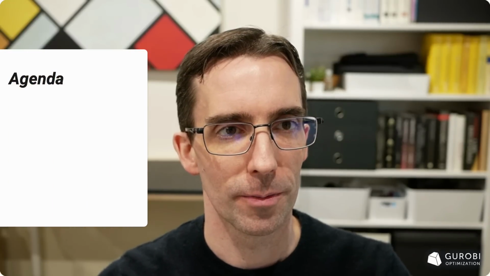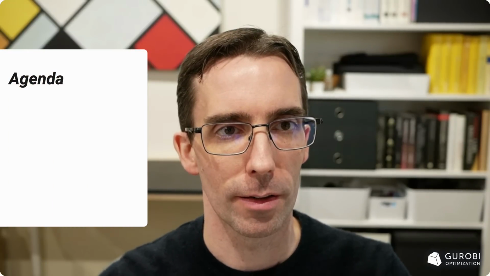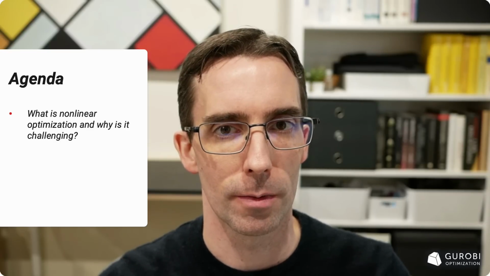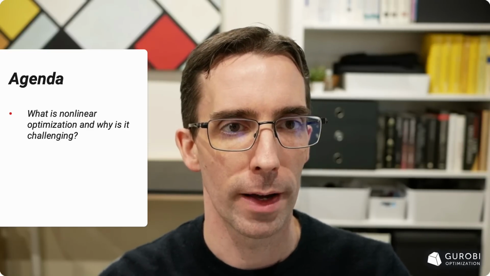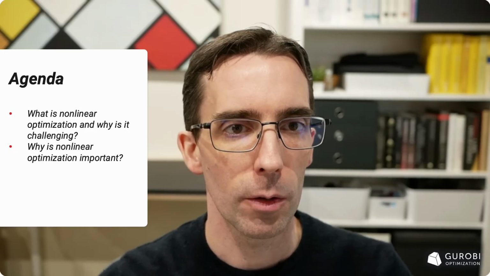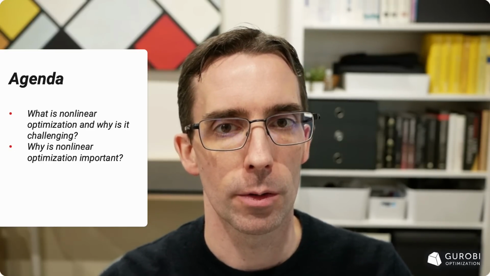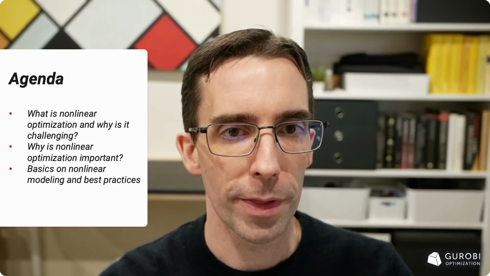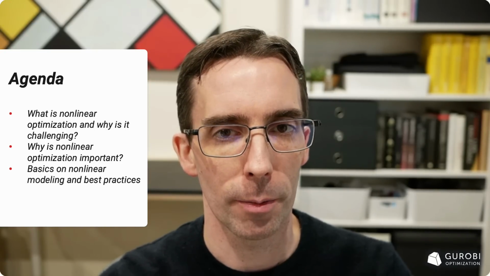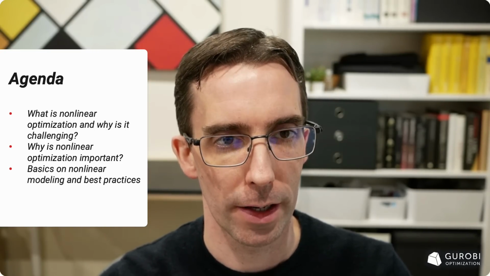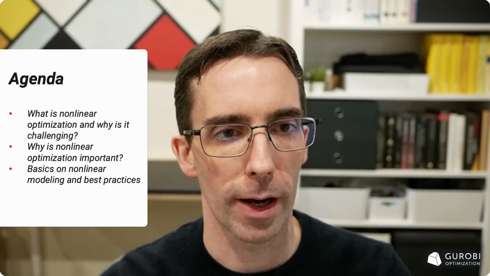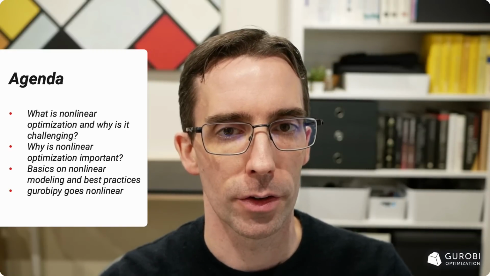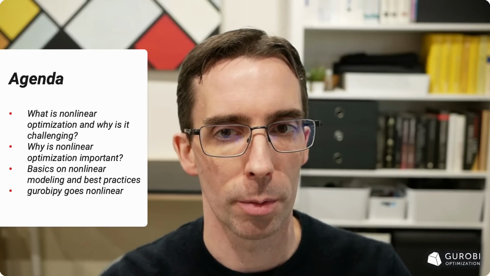Let's get started. We have 4 topics on the agenda. First, we'll introduce the idea of nonlinear optimization and give some intuition on why it is challenging. Then we'll survey a few application areas in which nonlinear optimization is important. We'll then move on to discuss some modeling basics, highlighting some different categories of models and discussing best practices. And finally, we'll demonstrate how to model and solve nonlinear models with Gurobi Pi.